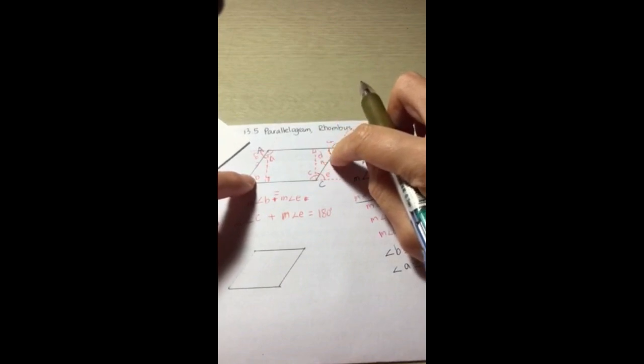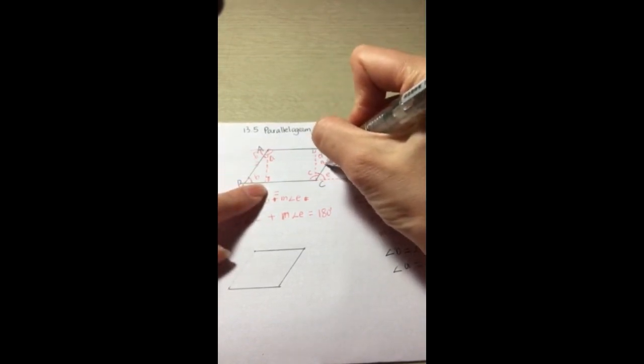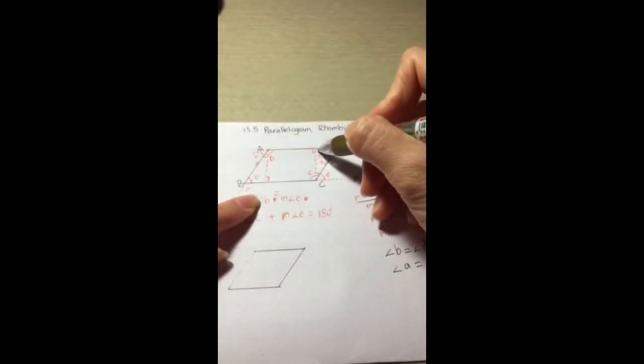So these two triangles are actually the same, we call them identical triangles. If these two triangles are identical, the lines opposite the right angle, these two lines, are equal. They have equal lengths.